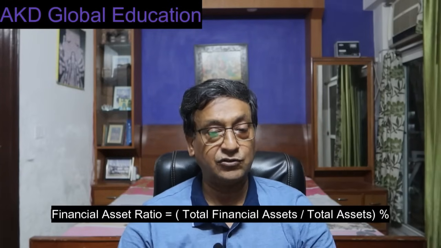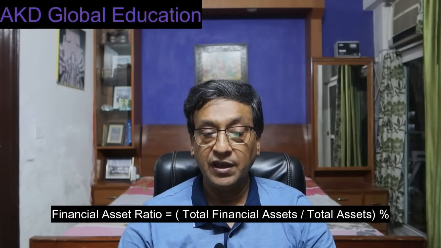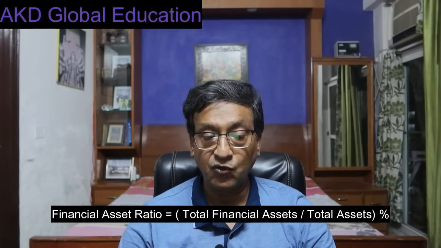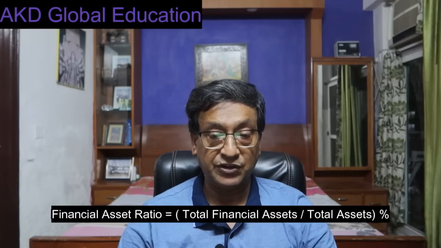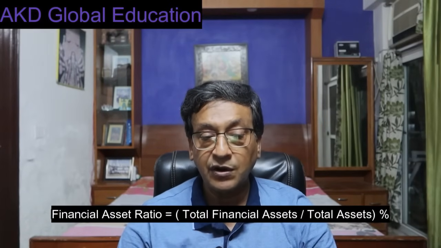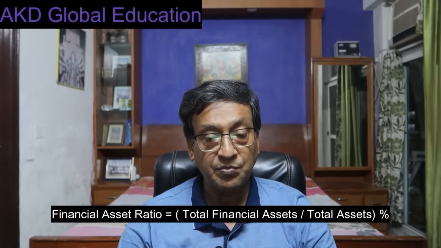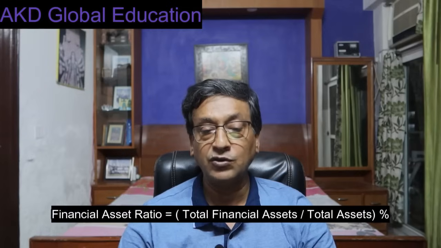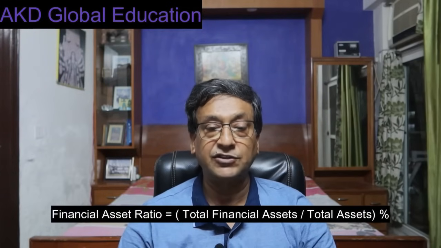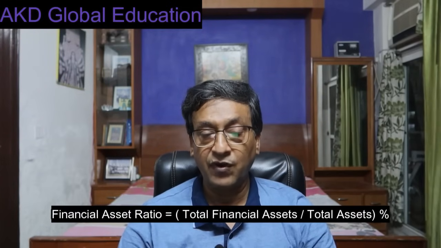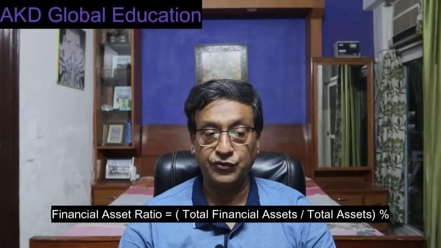Suppose you have total assets of 50 lakhs, out of which you have financial assets of 20 lakhs, the financial asset ratio is 40%. A higher proportion of financial assets is preferred, especially when goals are closer to realization like retirement. Then there is a need for income or funds to meet the goals.